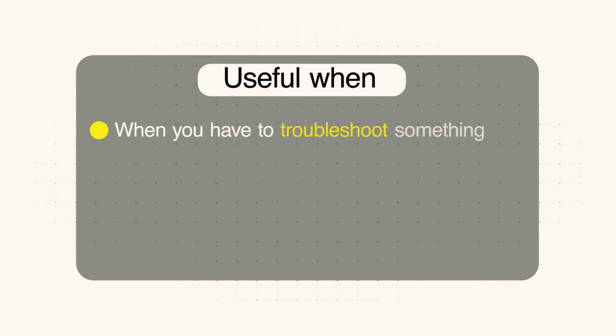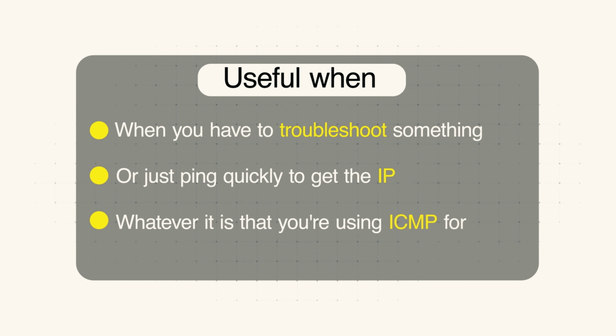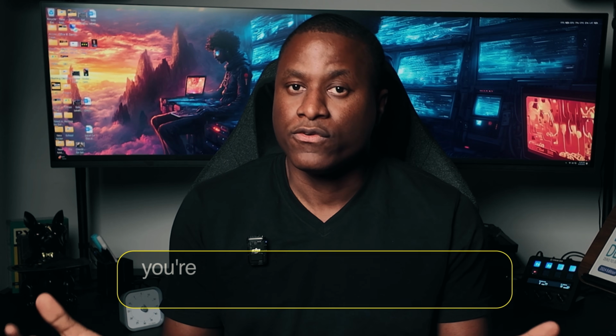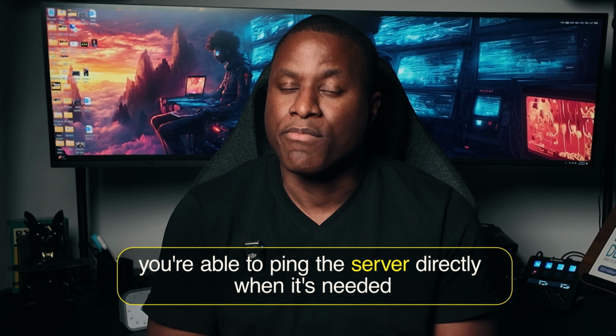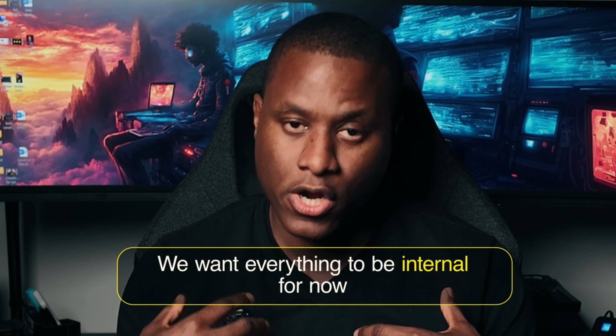This is useful when you have to, let's say, troubleshoot something, or you just want to ping something very quickly to find out what the IP is. Whatever it is that you're using ICMP for, it's useful to set things up this way, because then you're able to ping the server directly when it's needed. Keep in mind that the reason we're doing all of this is because we want everything to be internal for now. In a scenario where you want things public facing, meaning you want to access your services outside of your internal network, you will have something like a Cloudflare DNS record pointing at your proxy's public IP address.